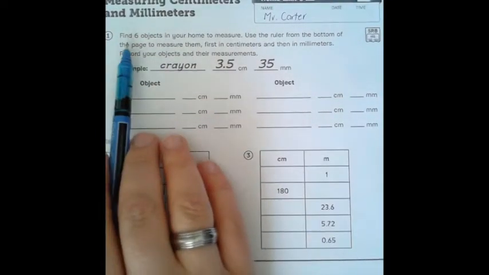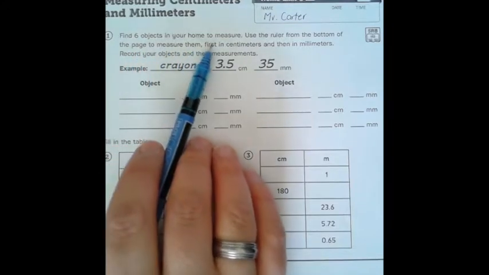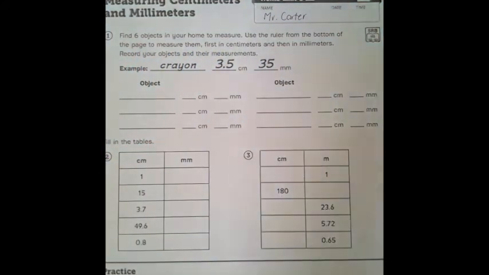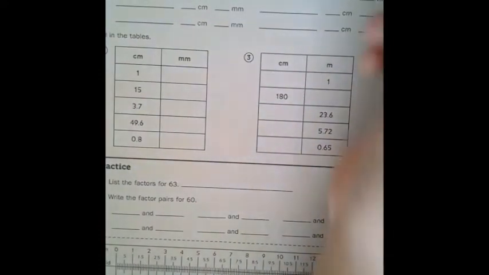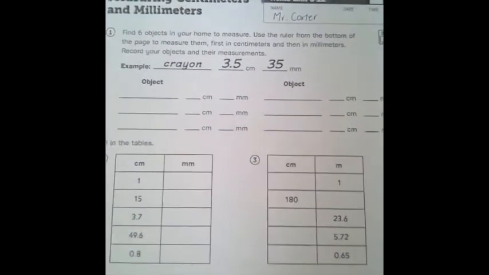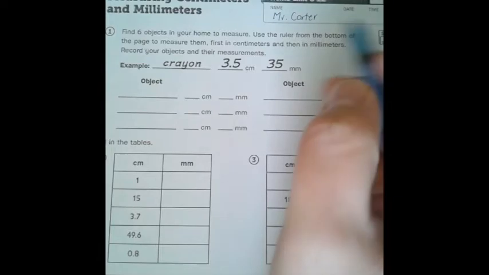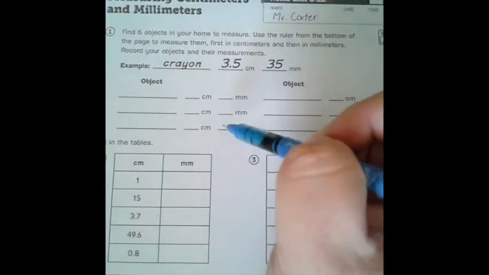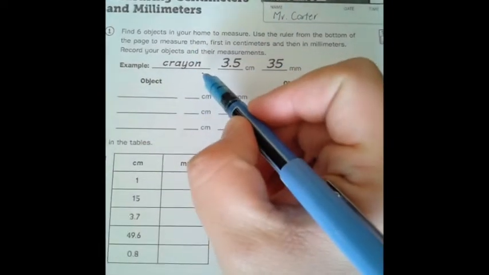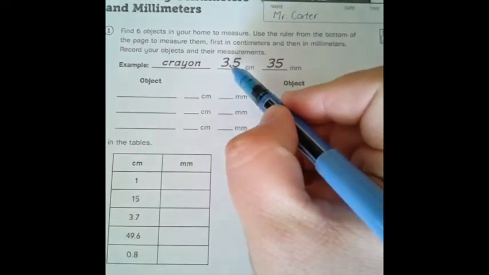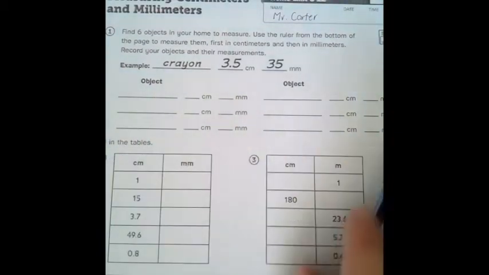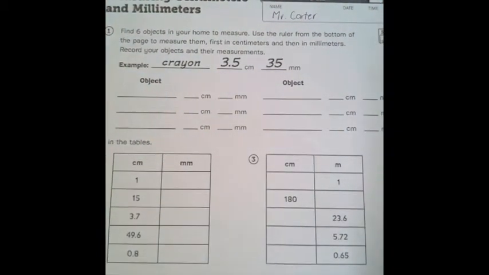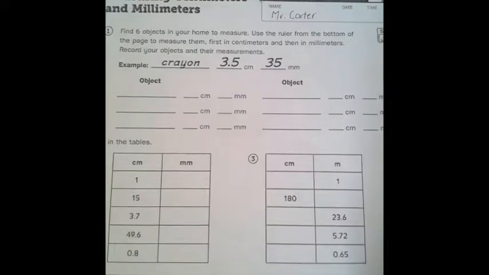So question 1 is asking you to find 6 objects in your home to measure. You can use the ruler from the bottom of the sheet here to help you measure the items. First you want to measure the item in centimeters, and then measure it in millimeters, and record your objects and their measurements. For example, you might find a crayon would be 3.5 centimeters or 35 millimeters. I'm anxious to see what you come up with tomorrow when we go over the homework. So let's go on to number 2.